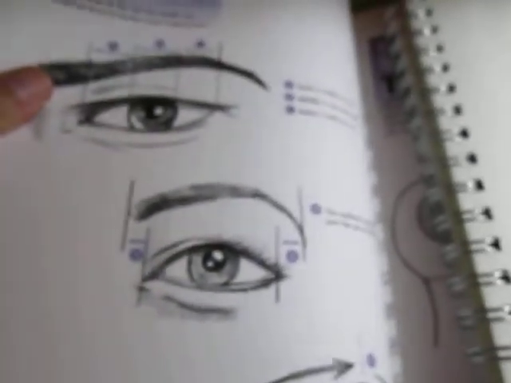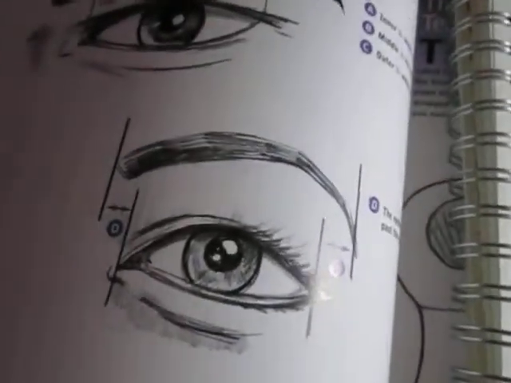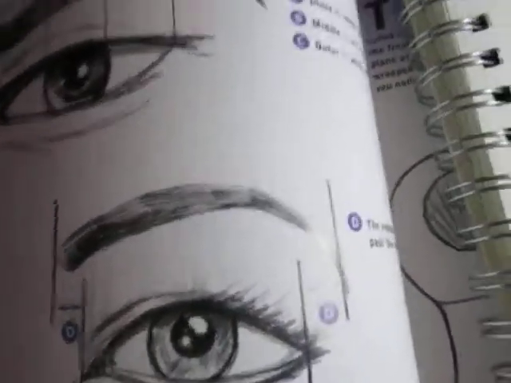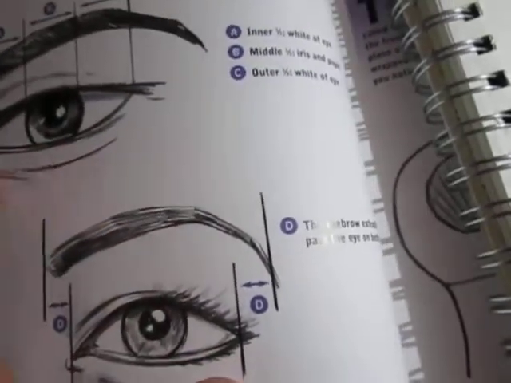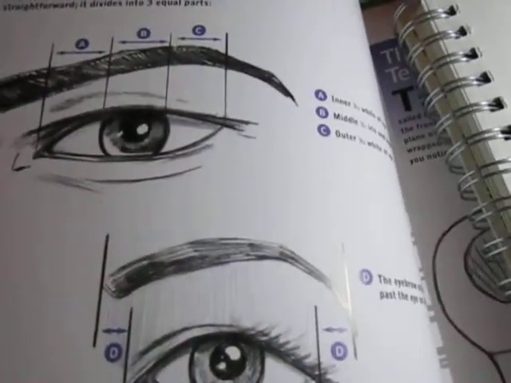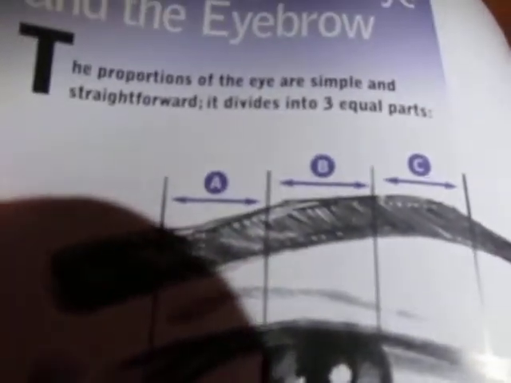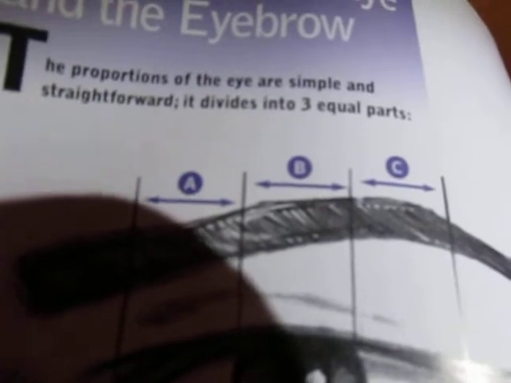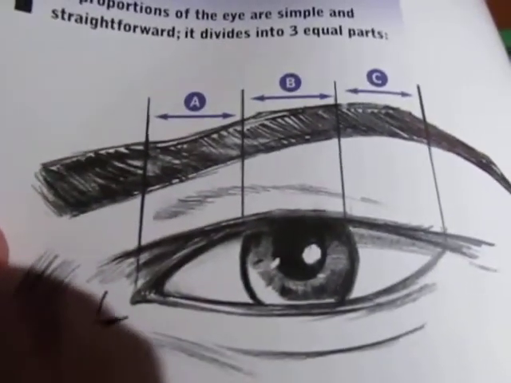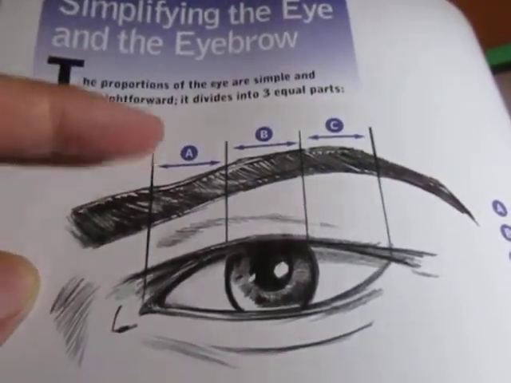So again, going over Christopher Hart's Human Proportions book here. I was just doing a video on the T that the lower part of the eyes sit on. And I really like this, simplifying the eye and the eyebrow. The proportions of the eye are simple and straightforward. It divides into 3 equal parts, A, B, C. I never really thought of it this way. This is an interesting way to line everything up proportion-wise.